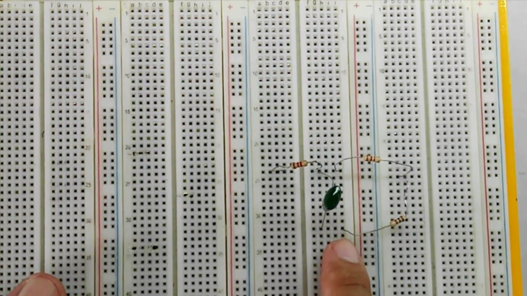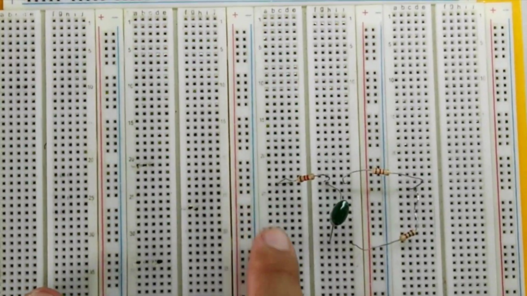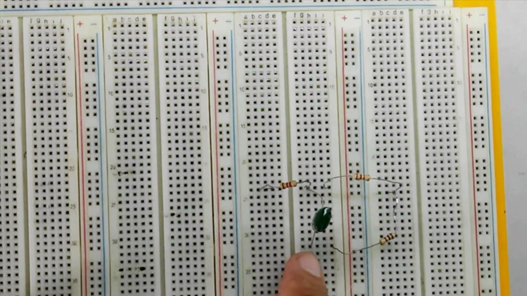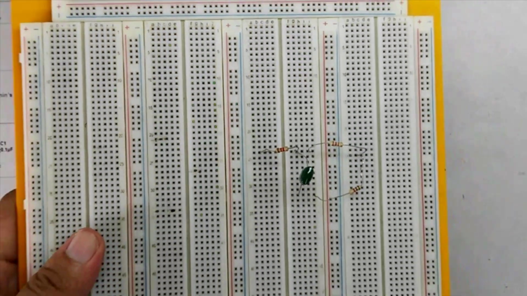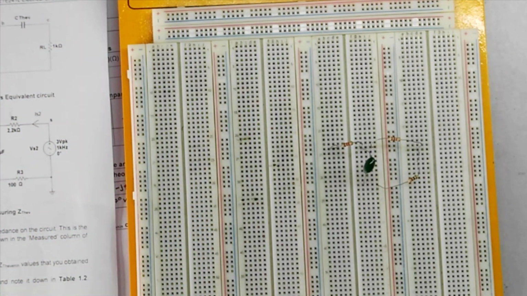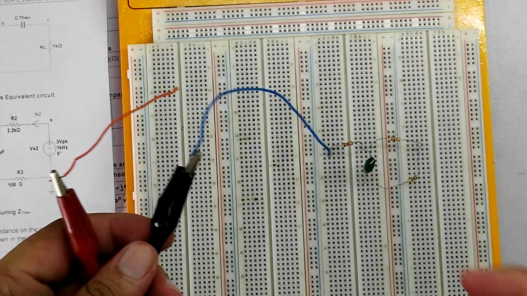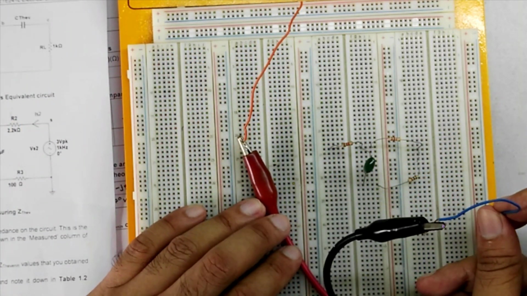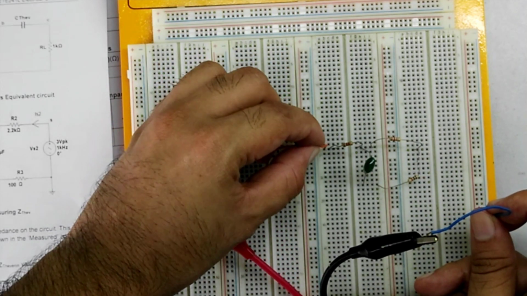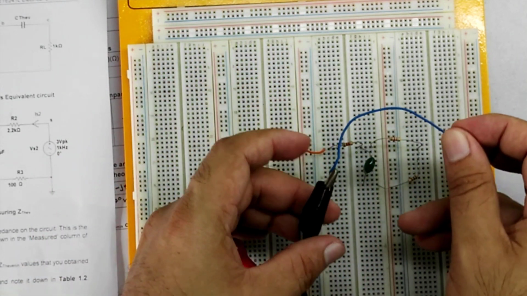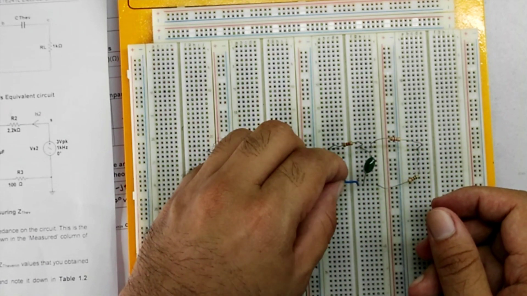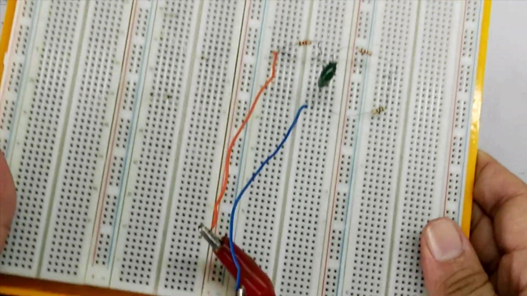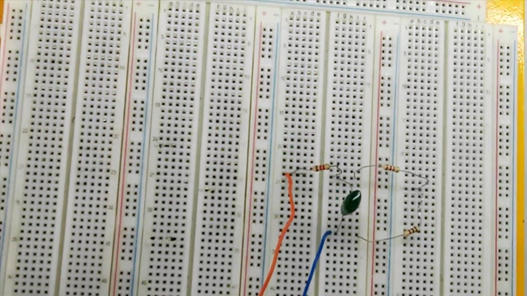We will connect the source between this node A, where we will place the red terminal, and this node 0, the ground, where we will place the black terminal. So I am placing the red terminal of the function generator, the source, in this node A, and the black terminal to this node 0, the black wire to this node 0. So now our circuit is complete.